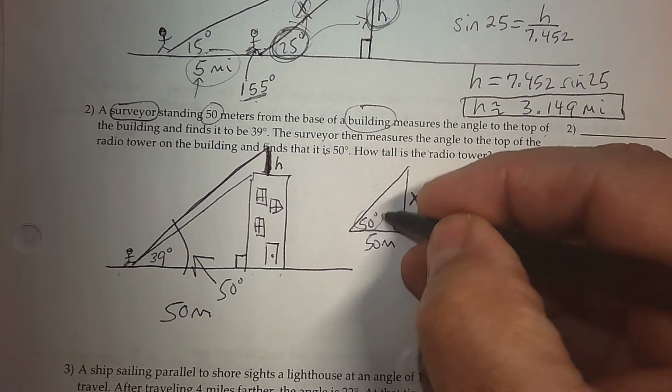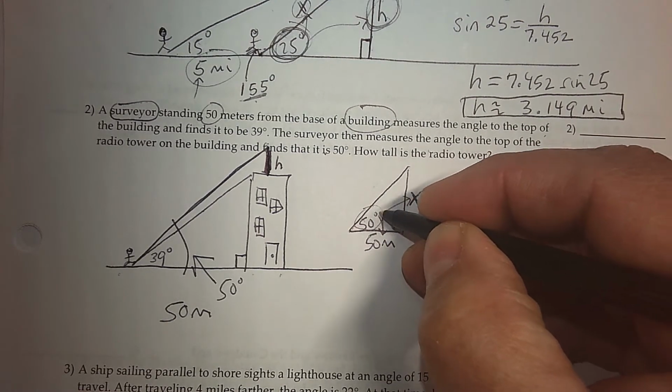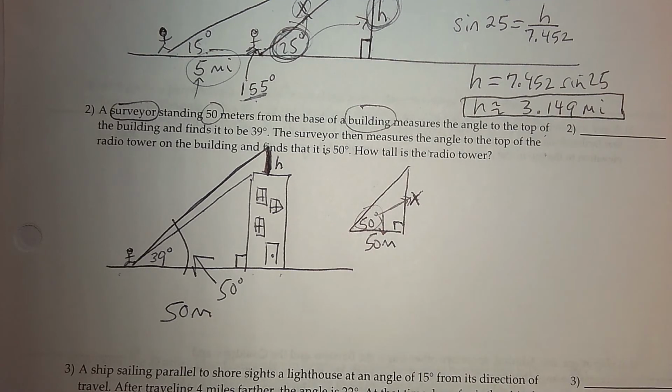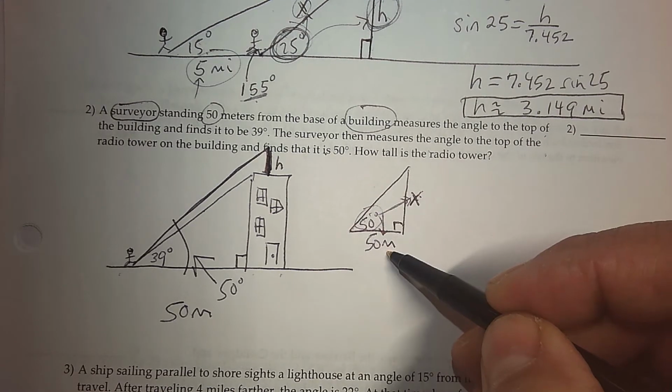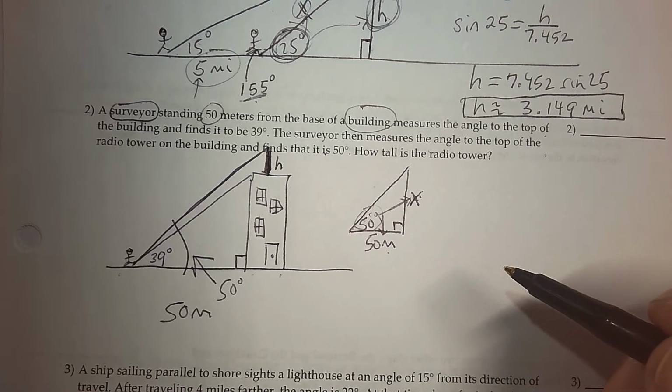Circle the angle. Okay, I like that you tried. So, circle the angle. Opposite over adjacent. I know, you miss all the shots you don't take, right? So I appreciate that you tried.